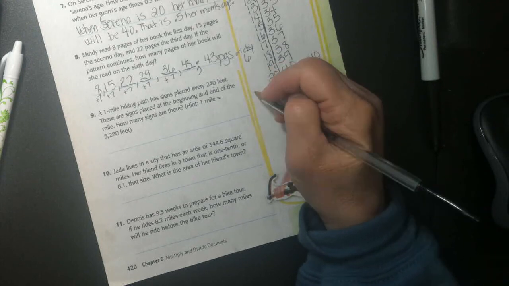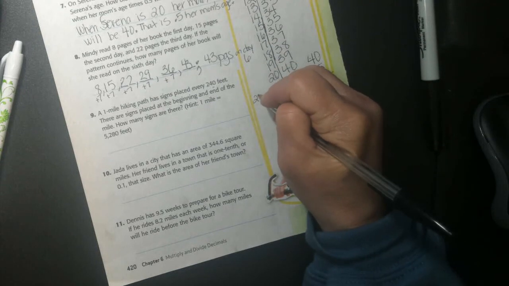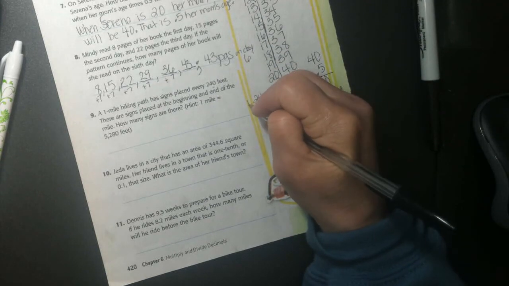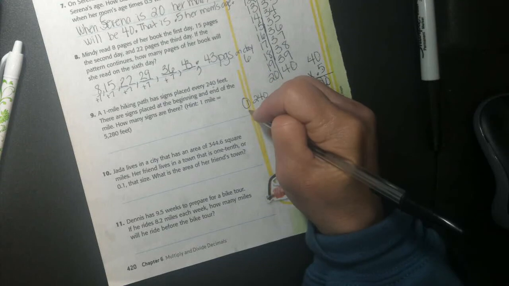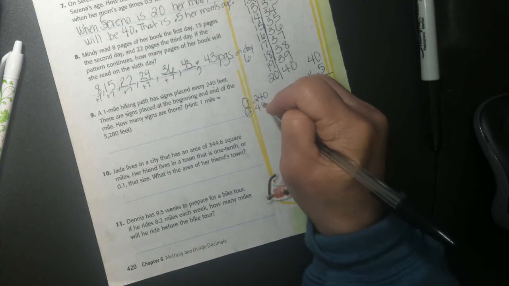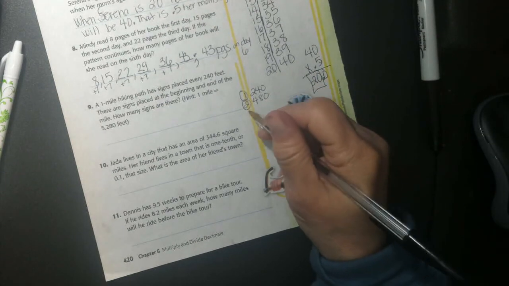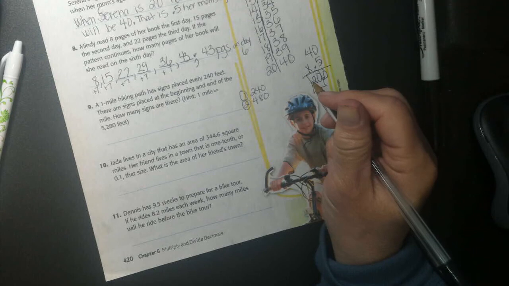So I'm trying to just think of an easier way for you guys to do it. Let's see, how about this? We'll do 240 is 1 mile. That means 2 miles is going to be 480. So can I count by 2s instead of counting by 1s? Maybe that'll go a little faster.